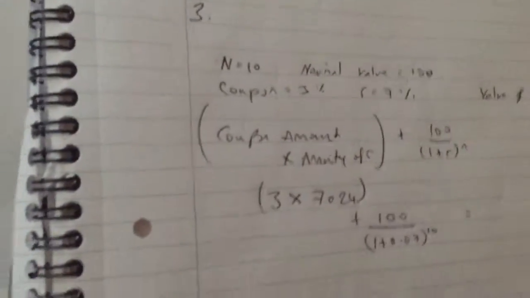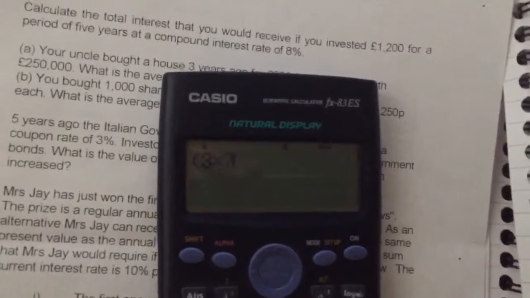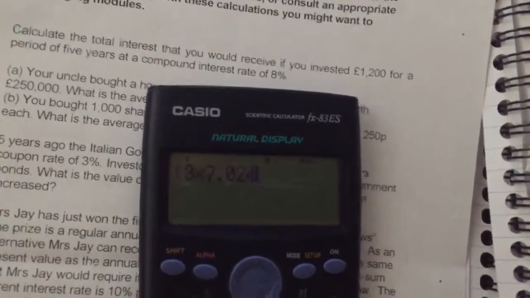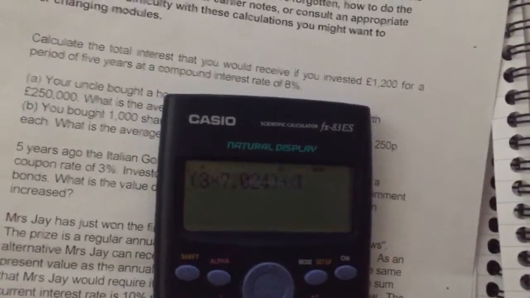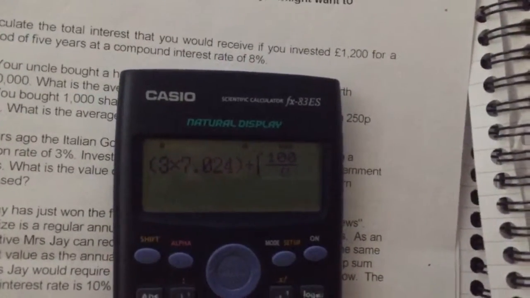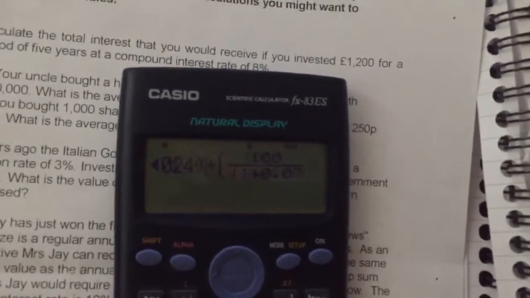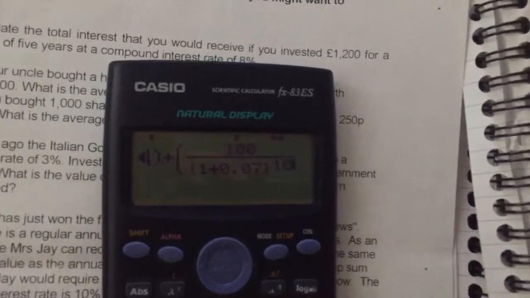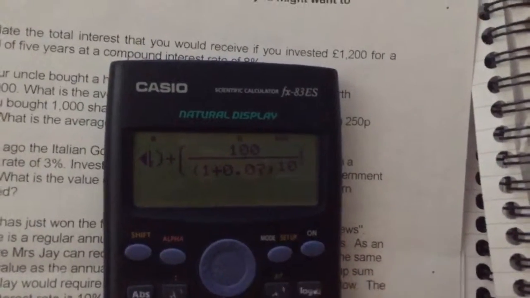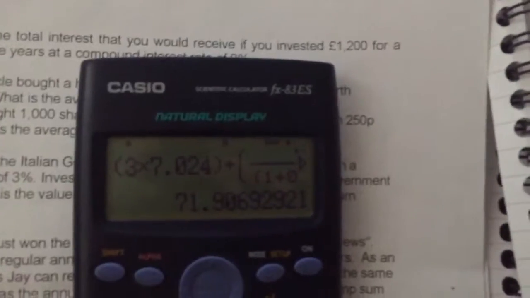Do it into the calculator really quickly: 3 times 7.024 plus 100, new bracket, 1 plus 0.07 to the power of 10, close the bracket, equals 71.91.